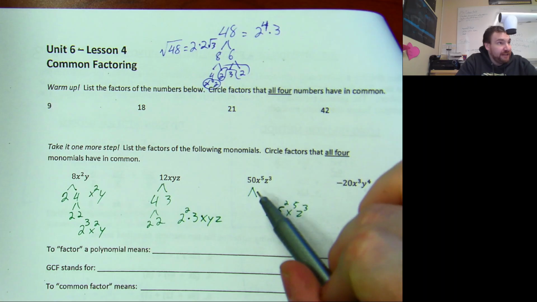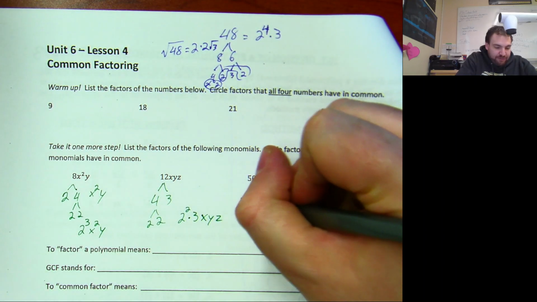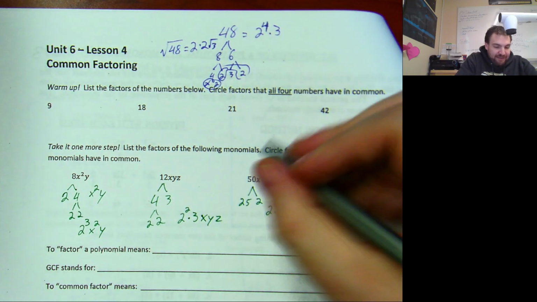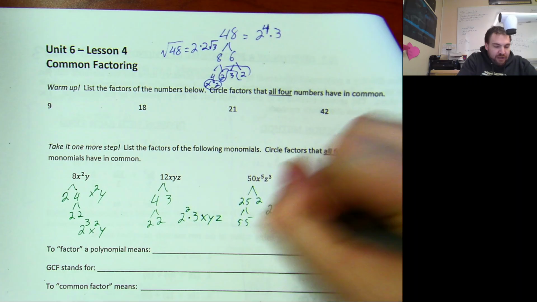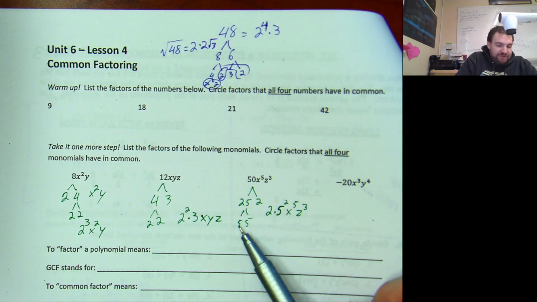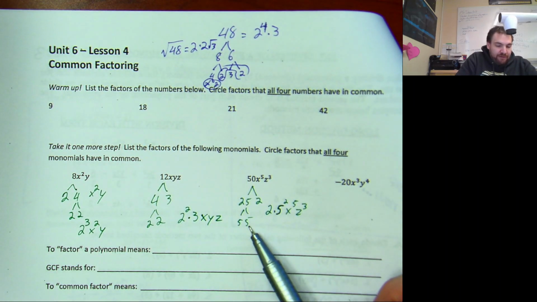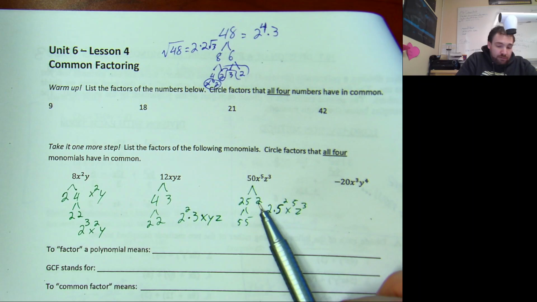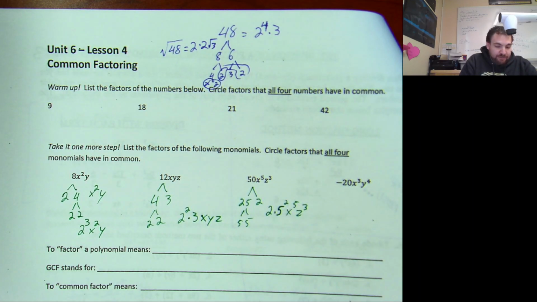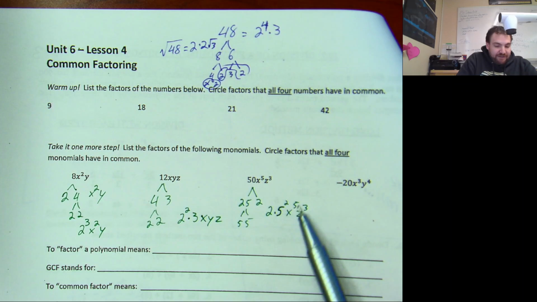So 50 can be broken up into 25 times 2, and then 25 is going to be 5 times 5. So my prime factorization is going to be 5 squared, because I got 5 times 5, times 2, times x to the 5 z cubed. So it's going to be 2 times 5 squared, x to the 5 z cubed.